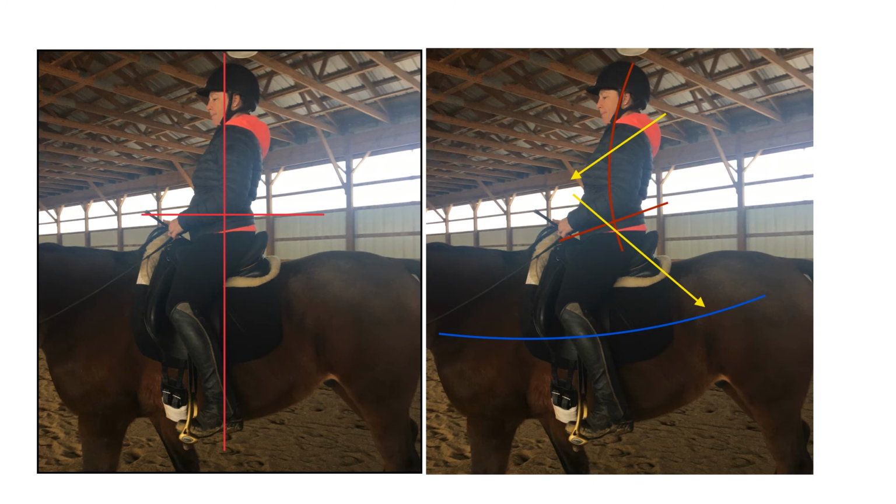So on the right hand side, I drew the lines of force. So her spine, you can see the lumbar is pulled forward, which is a typical challenge of female riders. So the shape of her head spine is too far ahead of the vertical. It's that convex shape where from the middle of the head through the chest it goes forward and then back to the seat bones.